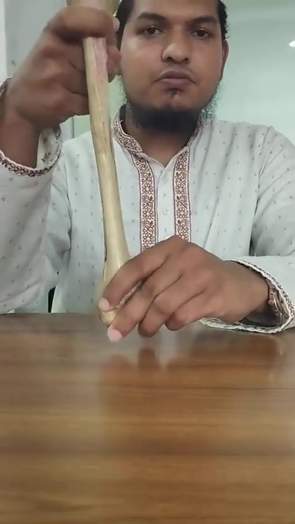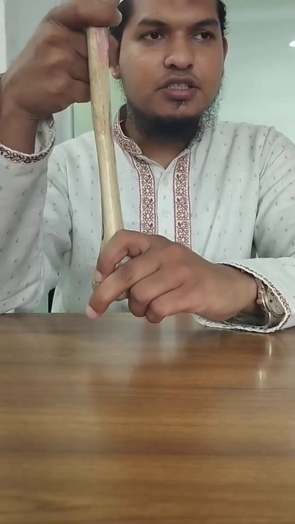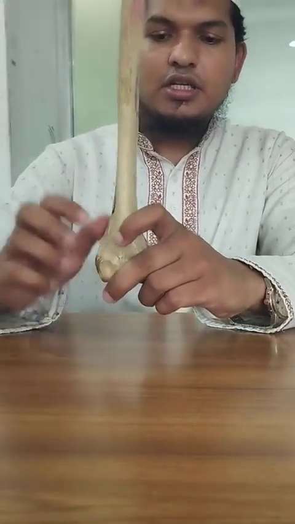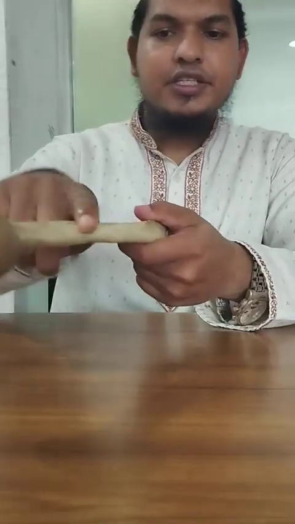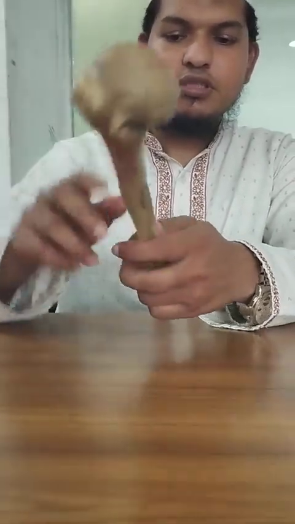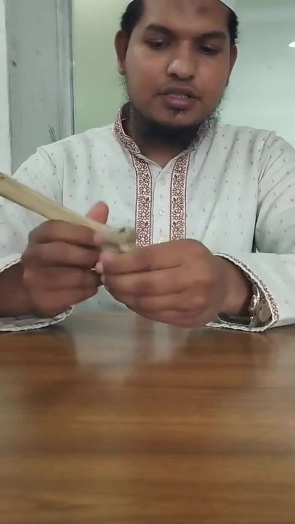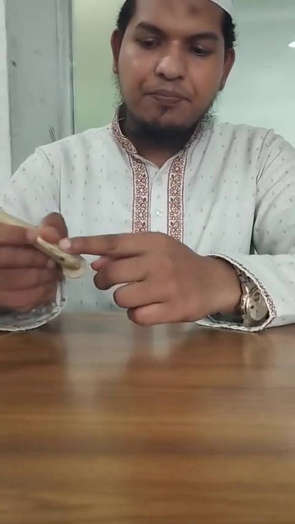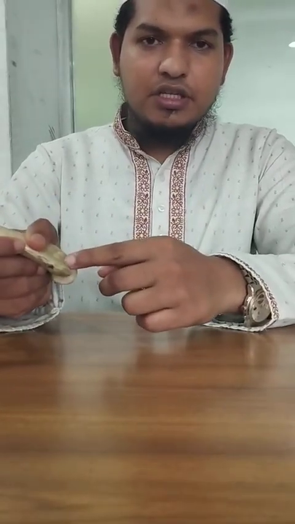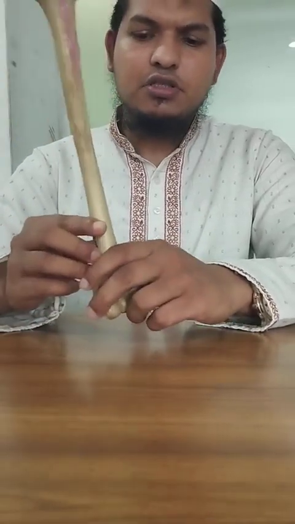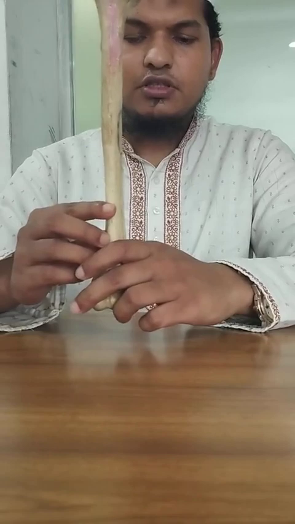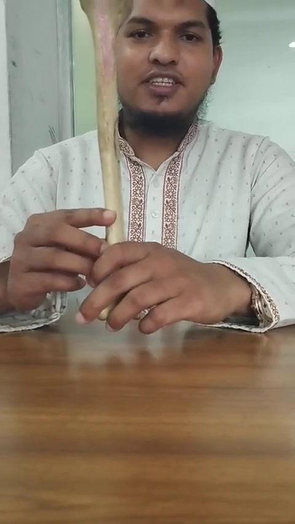One is the axillary nerve, it lies just like this around the surgical neck, and another one is the radial nerve, it lies in the radial groove. Okay, the radial nerve, and the ulnar nerve, it lies just behind the medial epicondyle. Okay, these are all about the gross anatomy of the humerus. Okay, thank you.